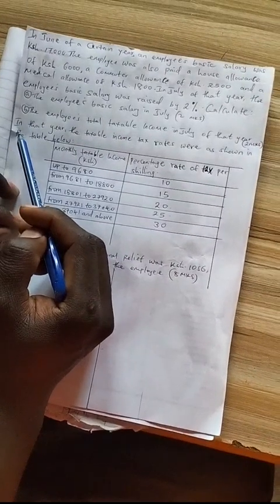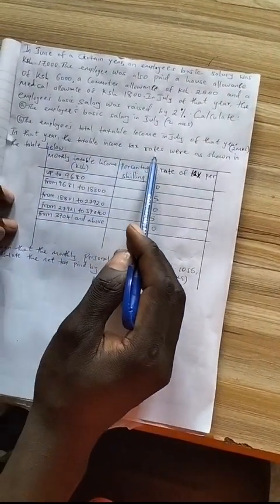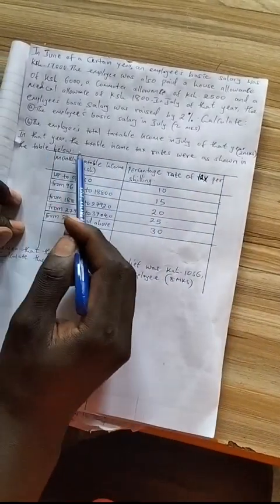The question continues. In that year, the taxable income tax rates were as shown in the table below.